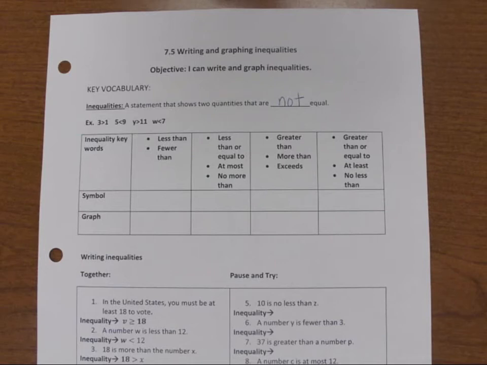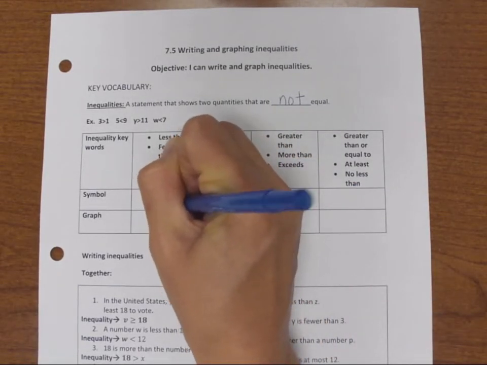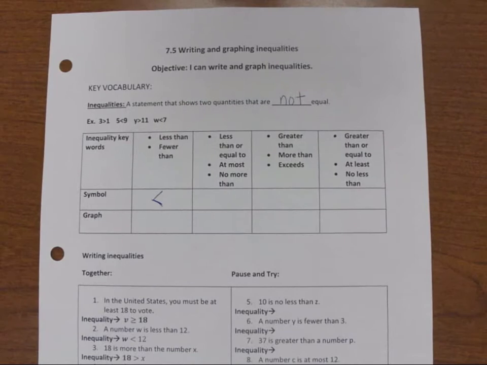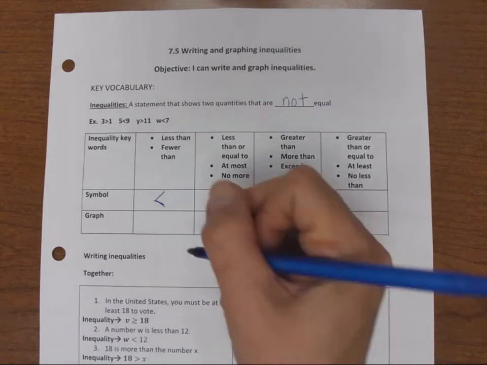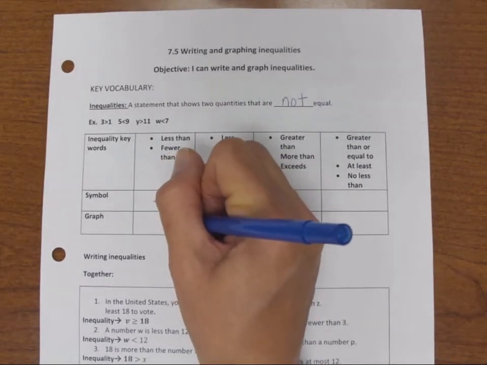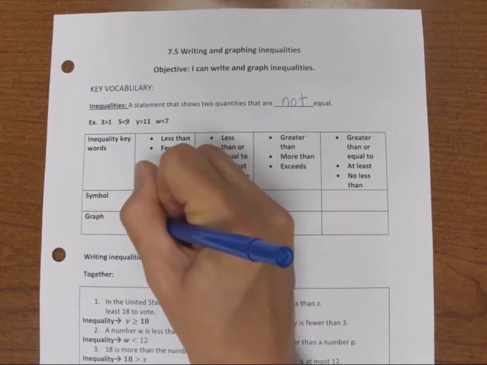Some keywords with inequalities. If you see less than or fewer than, the symbol for that is an arrow going this way. That is the symbol. To graph it, it's a line going that way, and on the actual number, it's an open dot with the less than sign going this way.